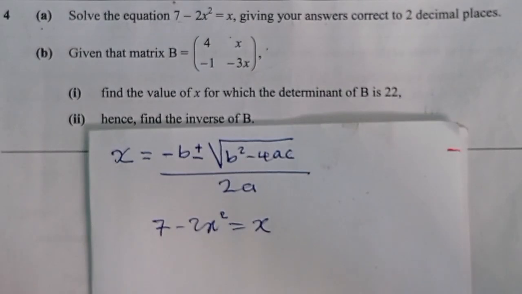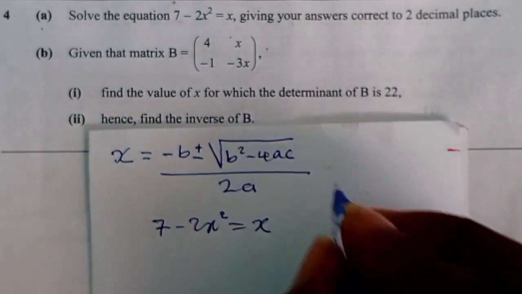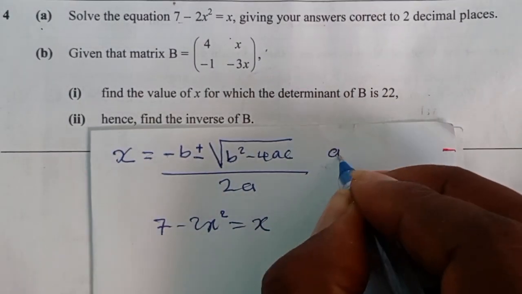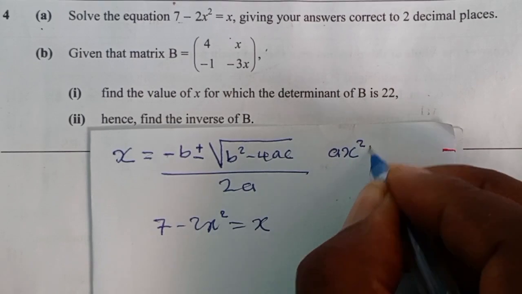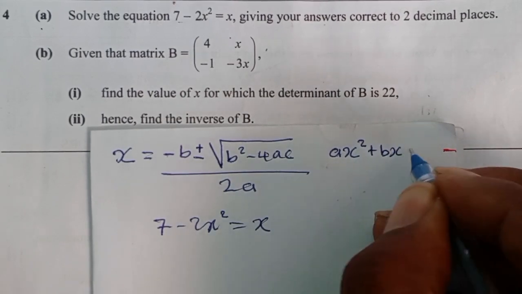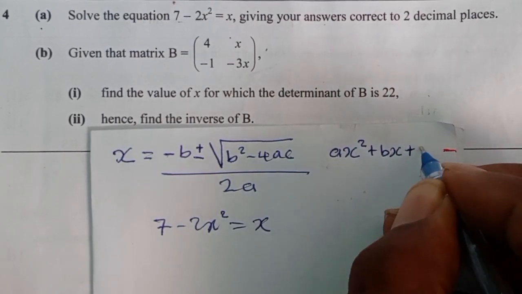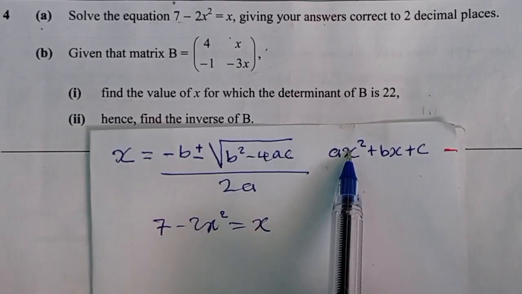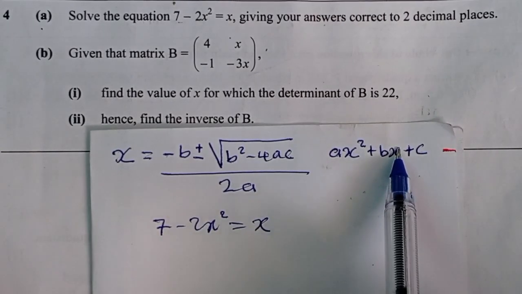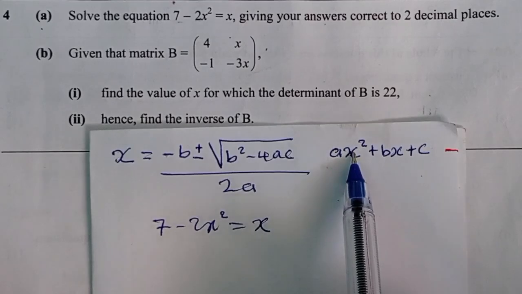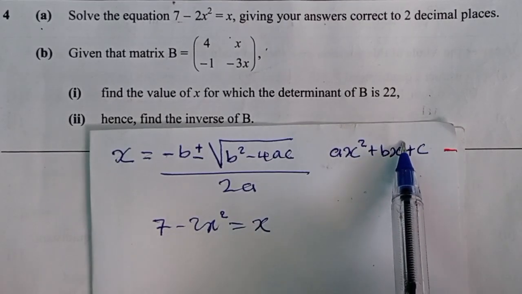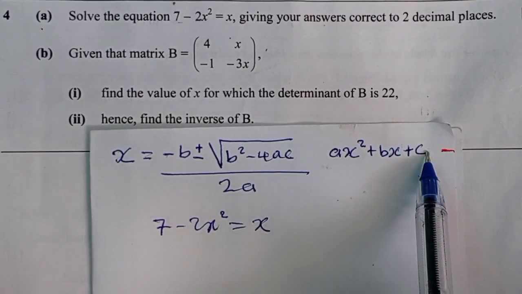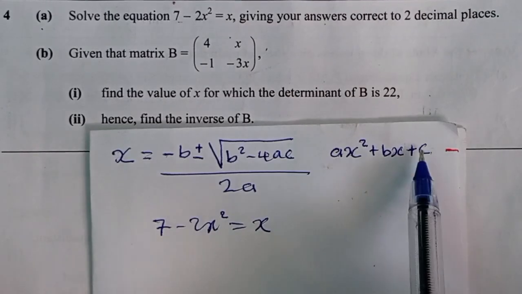Remember the order of the equation: ax to the power 2 plus bx plus c, where we start with the highest power, followed by the lower power and the lowest power. In other words, this is x to the power 2, x to the power 1, x to the power 0. So the order must be in that fashion.